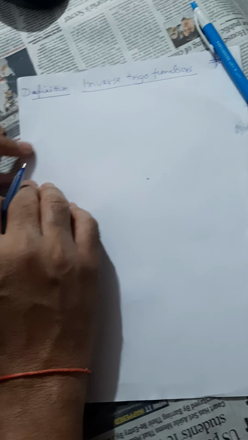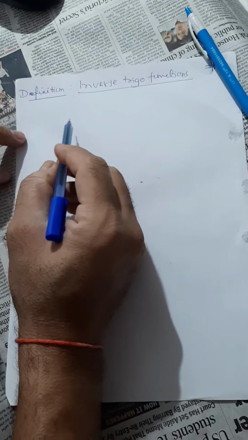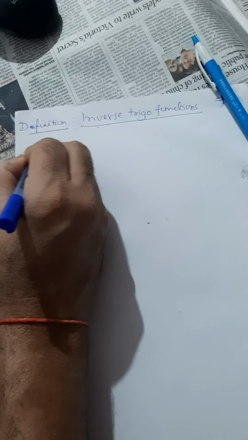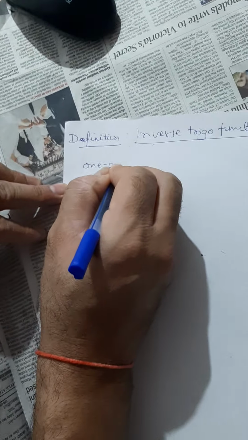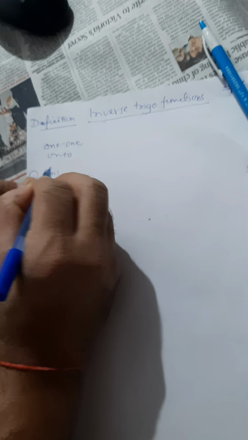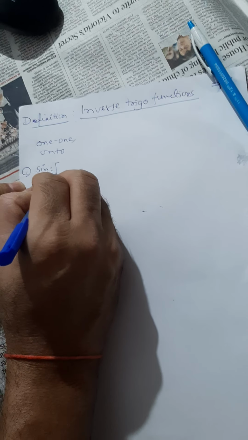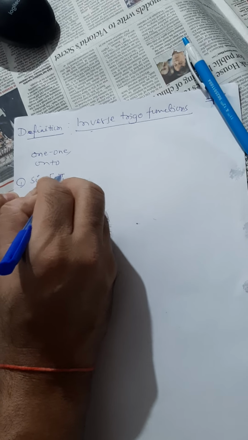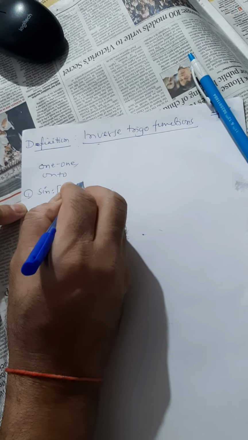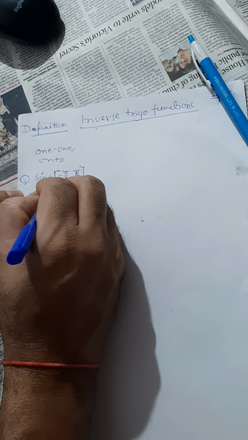Okay, so now we come to the main point of this chapter, which is about inverse trigo functions. So here we write trigo functions which are one-one and onto. So the first one, I'll write the sine function. As I mentioned, we change the domain to make it one-one. So here the domain is minus pi by 2 to pi by 2. Right? It has a proof why the domain is this.